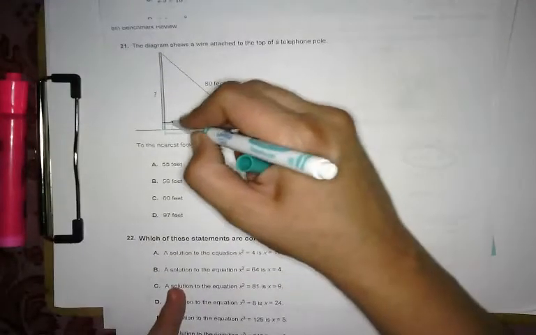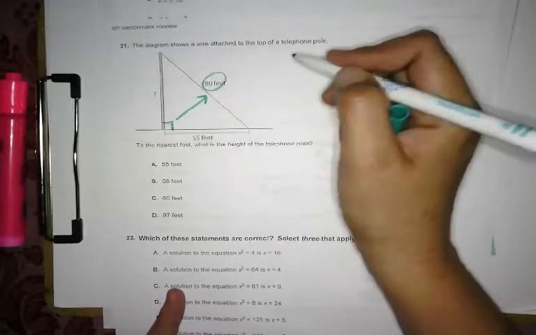Okay, last one. That's the Pythagorean theorem problem. So last triangle, right angle's here, hypotenuse is 80, so that means I'm finding a leg. So I'm going to use the subtraction step.